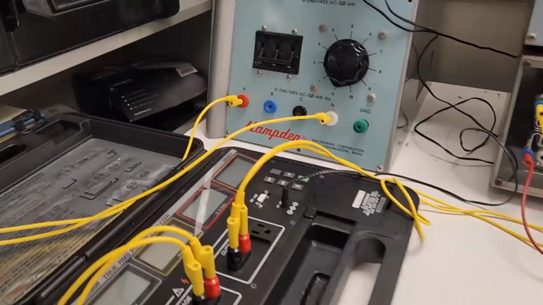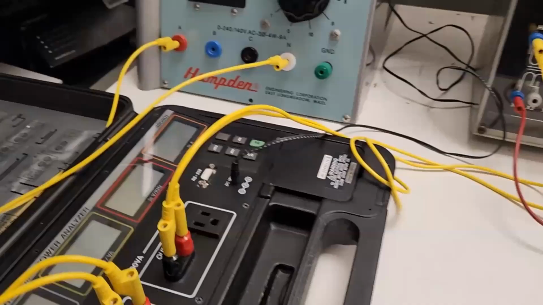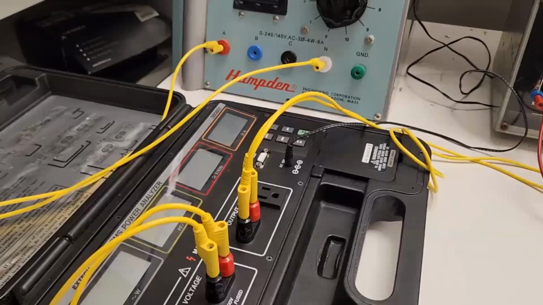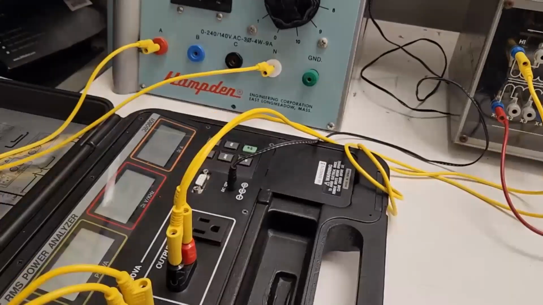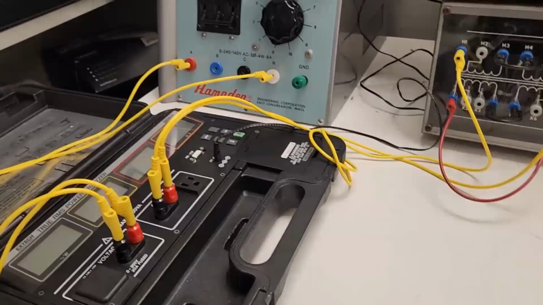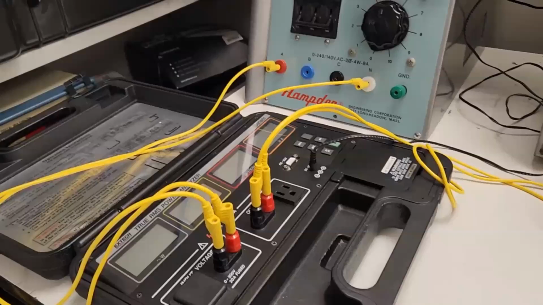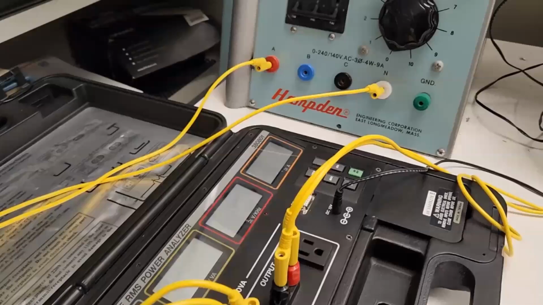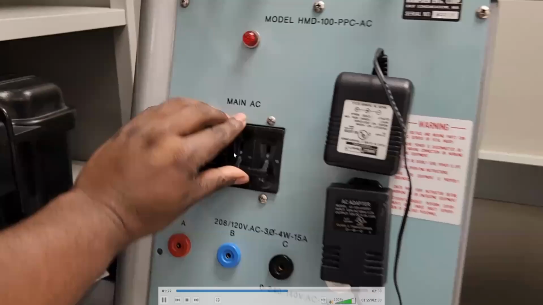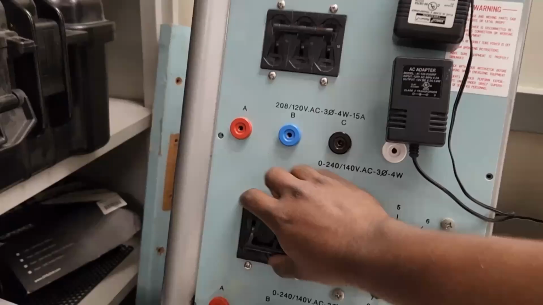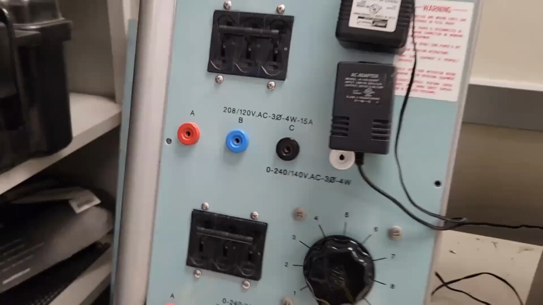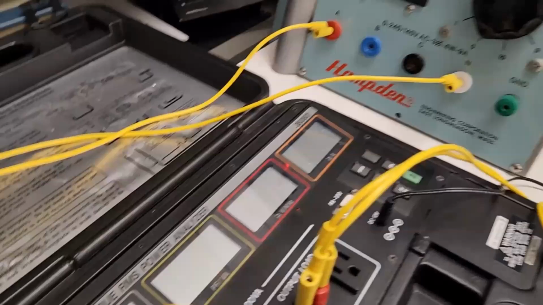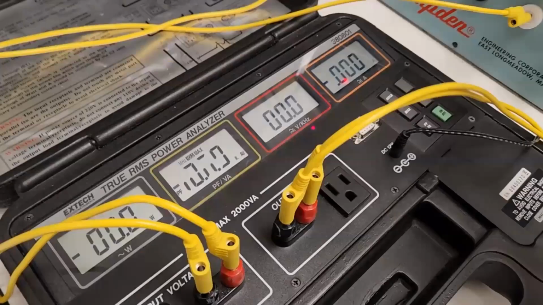There is another thing: the ampere rating of the primary side should be within 1 amp, and 1 amp is good enough. So we're going to connect it. Let me connect this one. That one is also connected. Let me switch the power analyzer on.